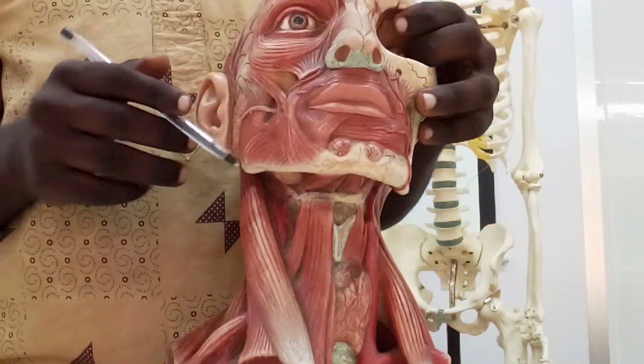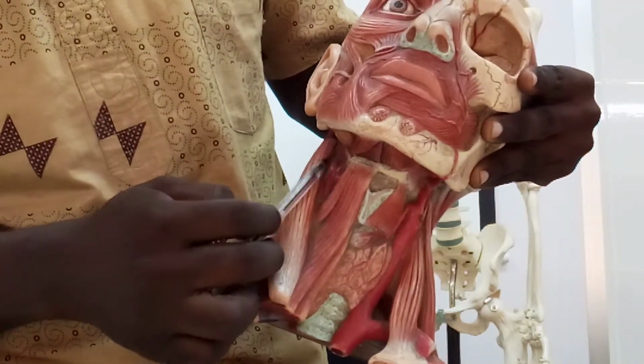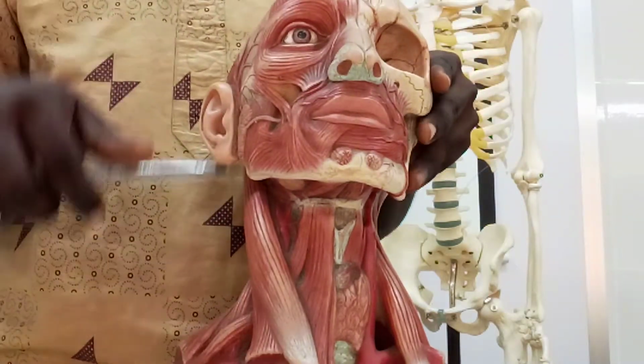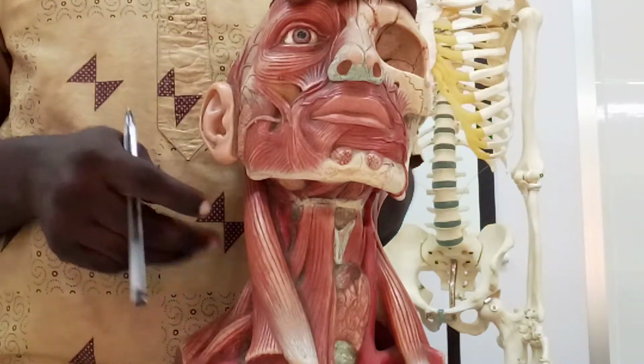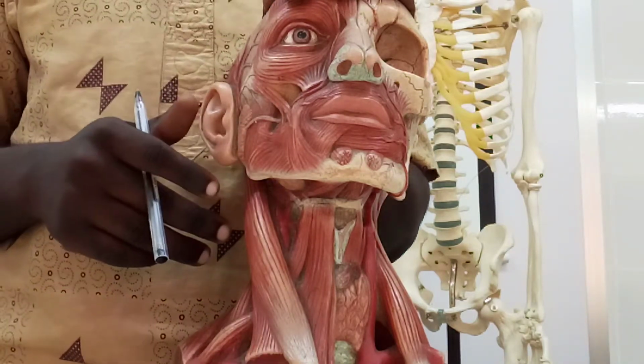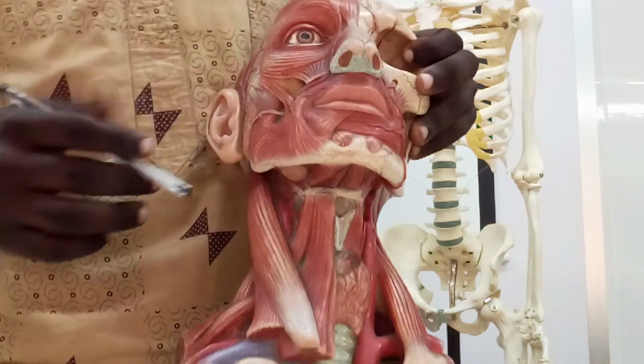In addition to these, we're also going to have the internal jugular vein, which will be lateral to the common carotid. That one we also have as a content of the carotid sheath, as well as a content of this carotid triangle. So that's what we are going to find over here.